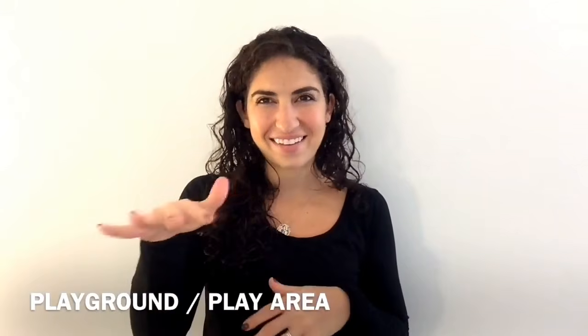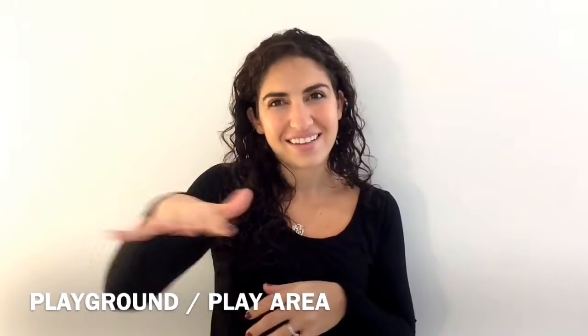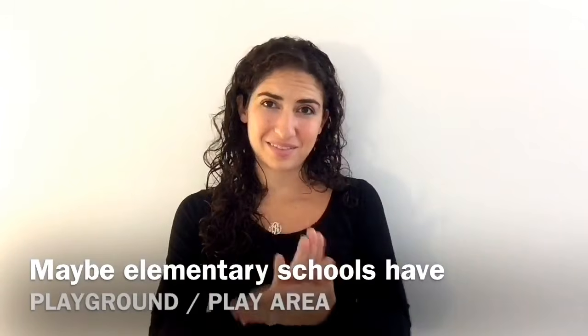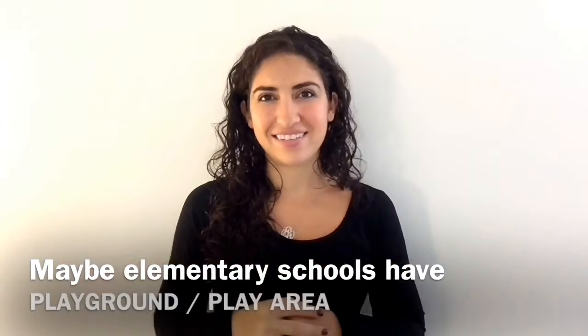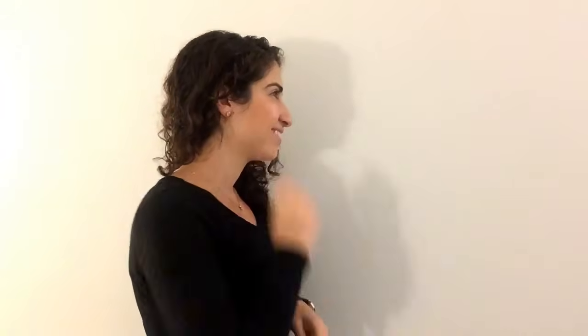Parking lot. This is the hand shape. Parking area. It's a parking lot. Play area or playground. So maybe an elementary school has a playground. Dorm or dormitory. Dorm. Teacher's room.